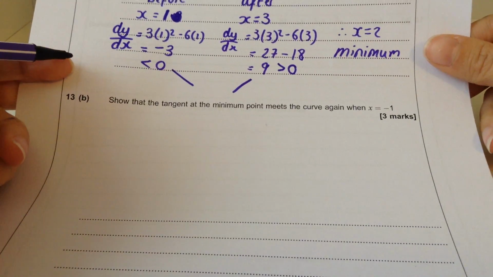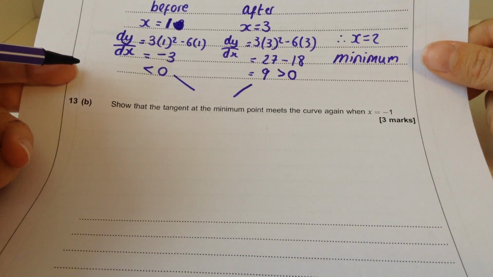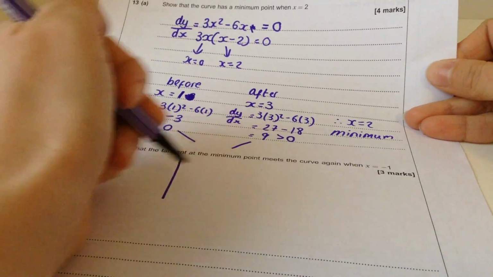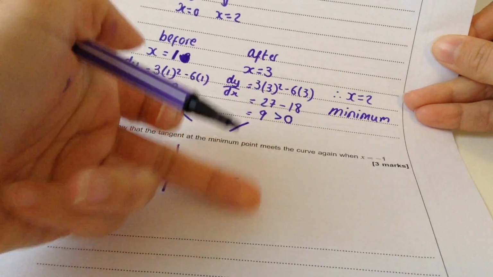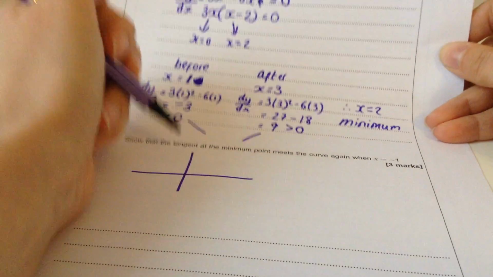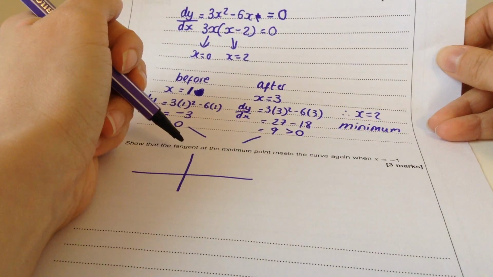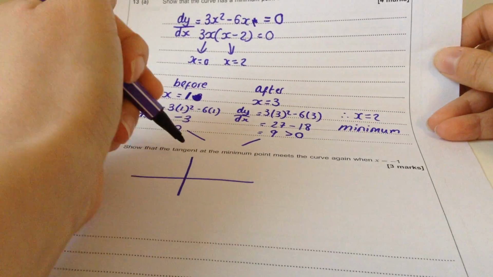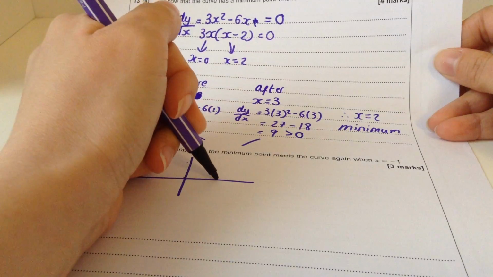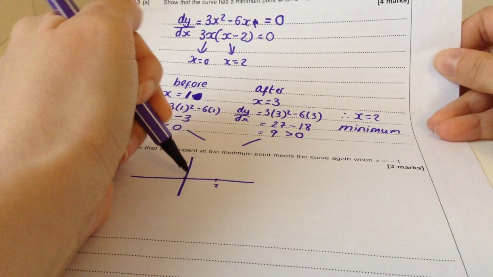Show that the tangent at the minimum point meets the curve again when x equals minus 1. Okay, let me draw this. See how they've left you this blank space before the lines? That's because they know you want to draw it. Right, so let me get this right. It's got x equals 2, it's got a minimum point.